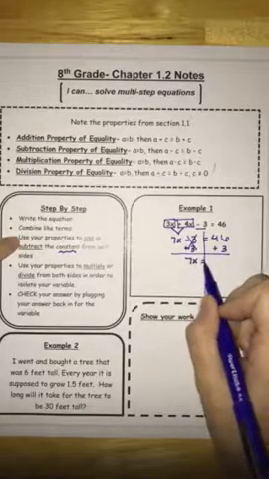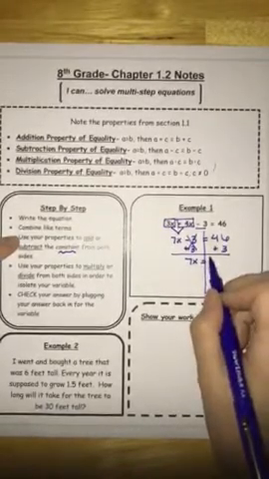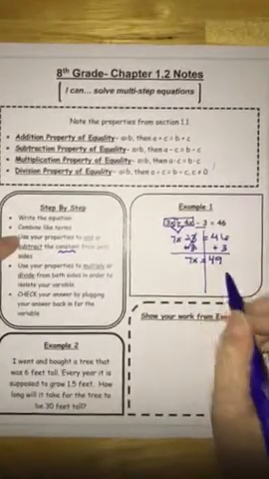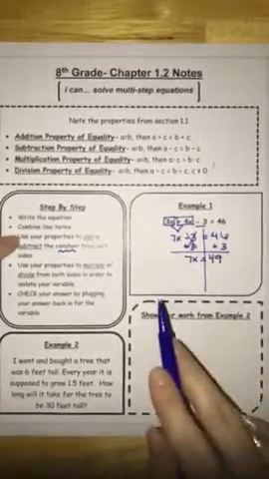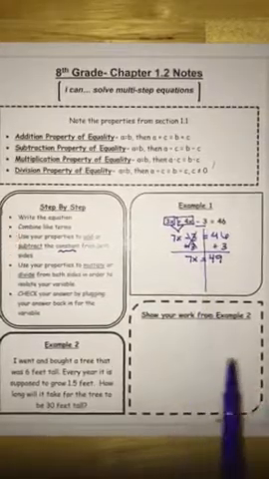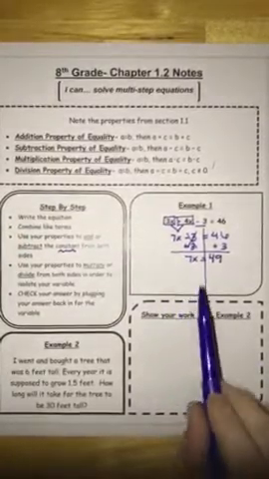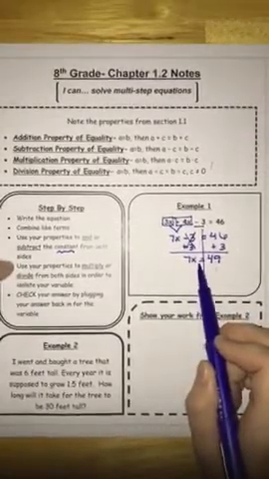7x. Now I have 46 plus 3, and so I can add that, and I know that's going to get me to 49. Now we're back at a one-step equation. This is what you did yesterday and all last week, so you should remember how to do one-step equations. Well, there's no operation shown here, so I know it's going to multiply.